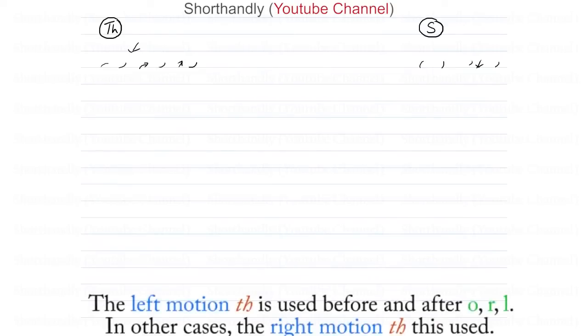Now let's read this statement. It says, the left motion it is used before and after ORL. In other cases, the right motion it is used. So now first let's understand what this left motion and right motion it actually is. Here we have this left motion it, and here we have this right motion it.